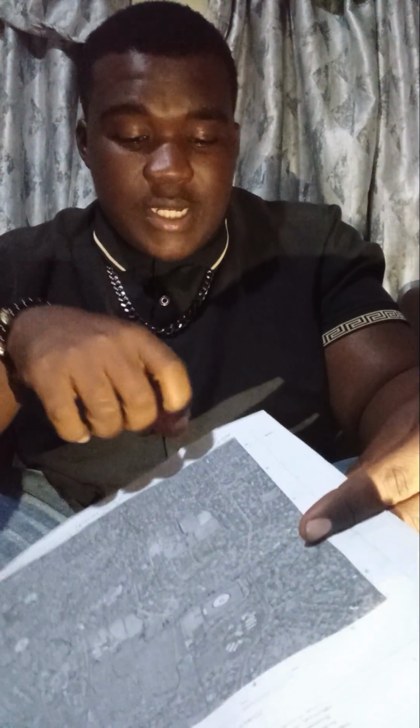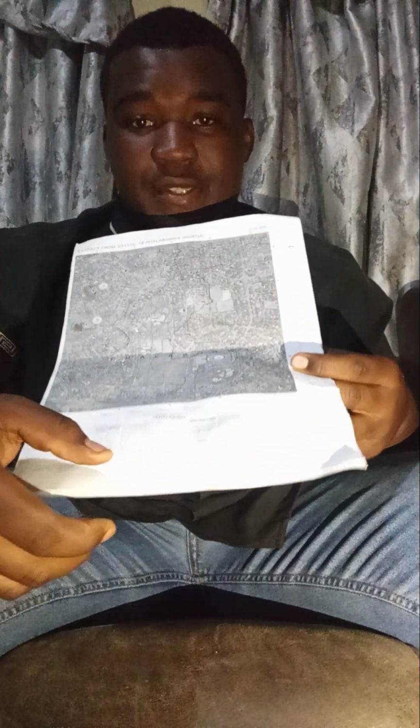Okay, so I also have the orthophoto map. The orthophoto map, its scale is 1:10,000. The scale of the orthophoto map is 1:10,000. You can check here at the top right corner, and then its contour interval is 5 meters. It's 5 meters.